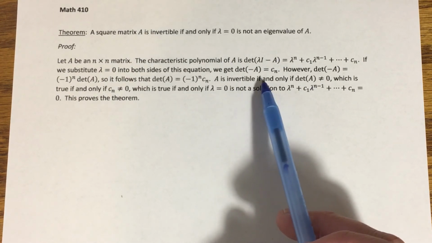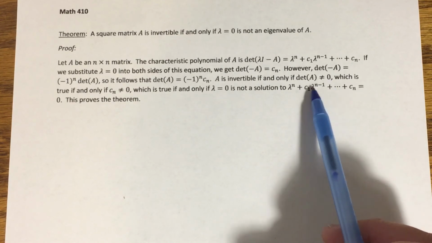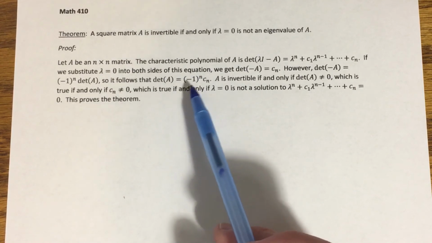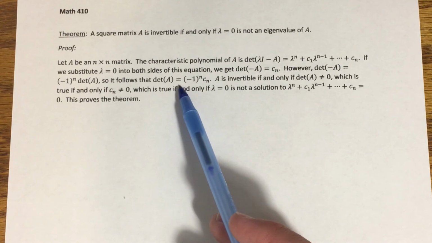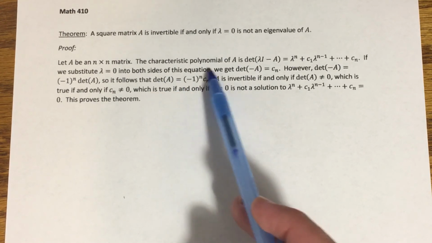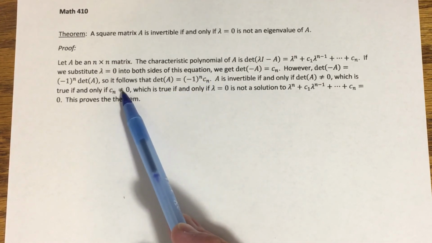A is invertible if and only if the determinant of A is not equal to 0. We know that from back in chapter 2. So if A is invertible, then that would imply that this is non-zero, which would imply that this is non-zero, which would imply that the constant term is non-zero.